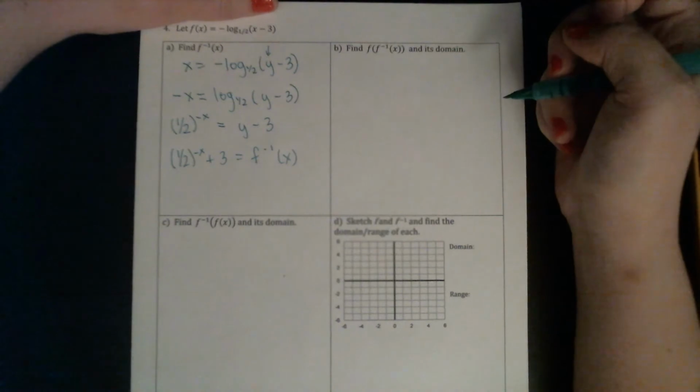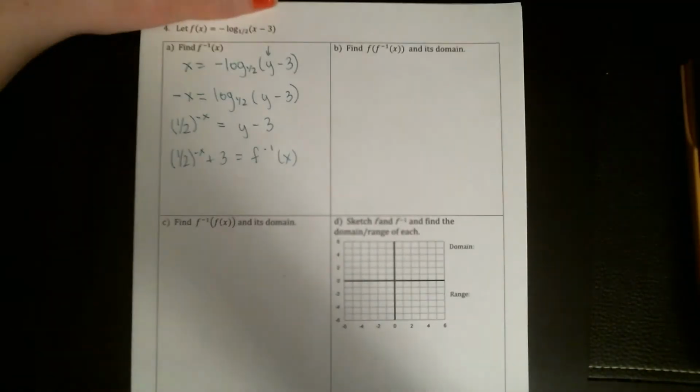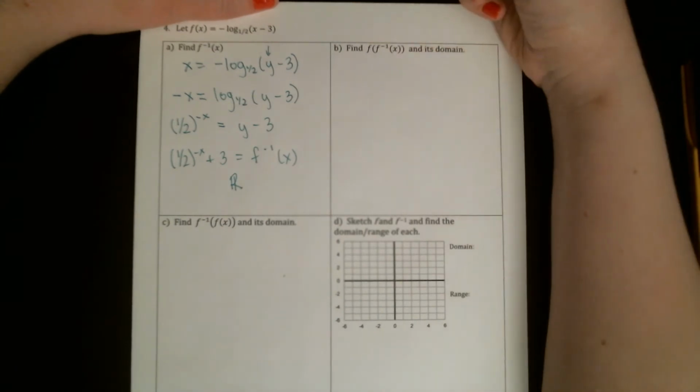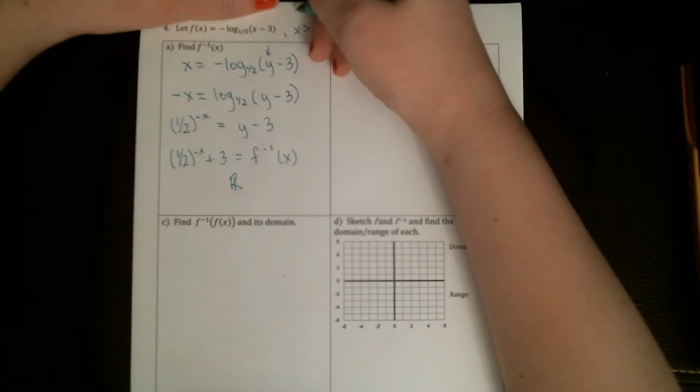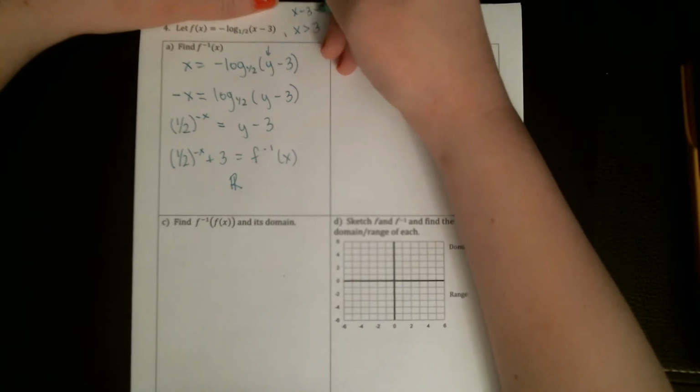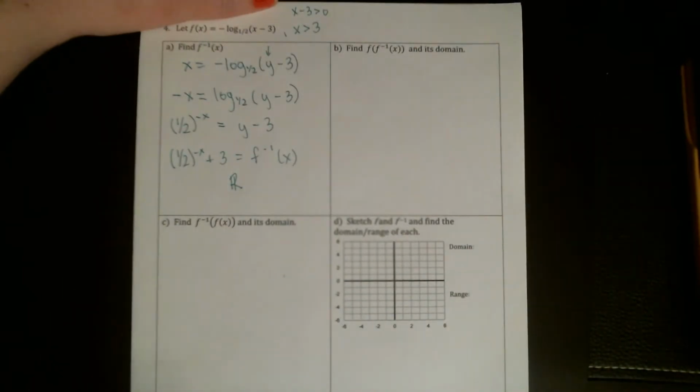Okay, since the compositions talk about domain, I'm going to go ahead and list the domains right now. For the inverse, it's all real numbers. You can plug anything you want into the exponential. For the log, the x has to be greater than 3. This is because x minus 3 has to be greater than 0.